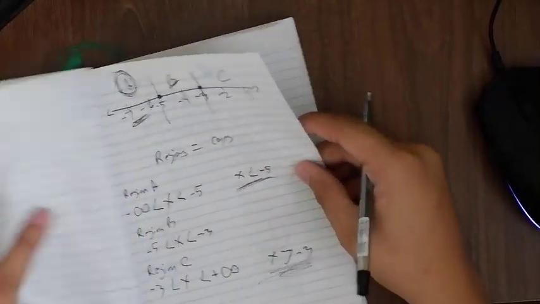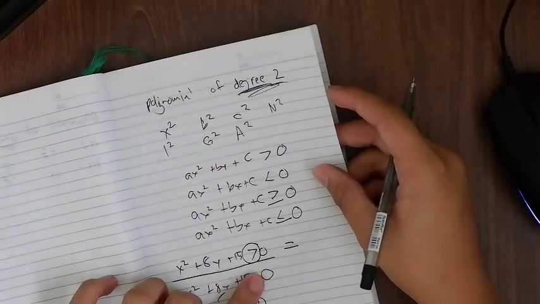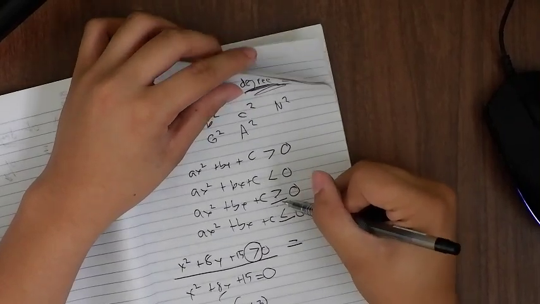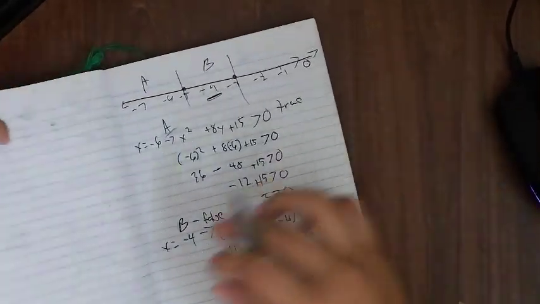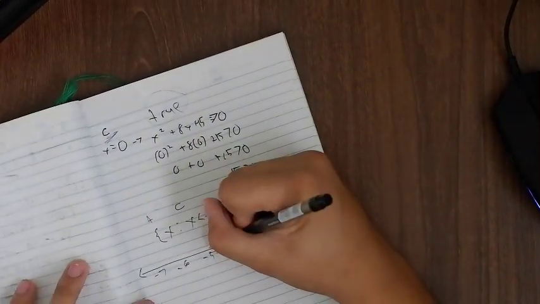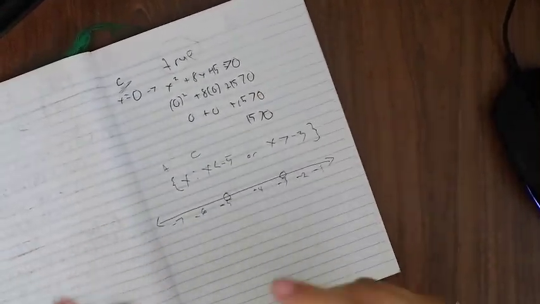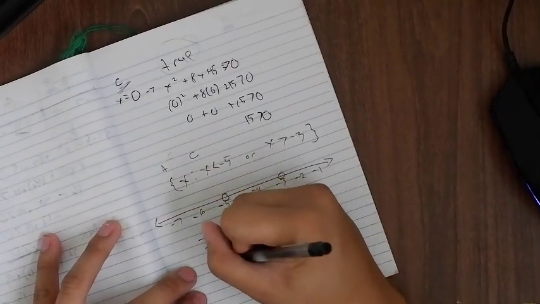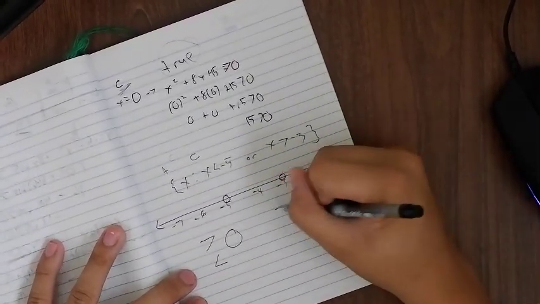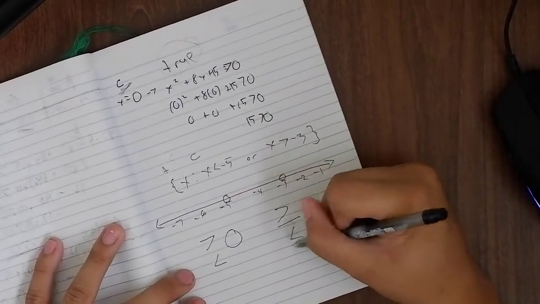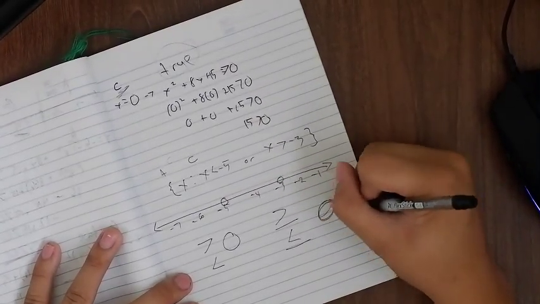And since wala naman siya dito sa original na line sa baba, aka walang sinasabing or equal to, then magiging hollow ang marker. Remember na pag greater than or less than lang, then hollow. Pag greater than or equal to or less than or equal to, may laman.